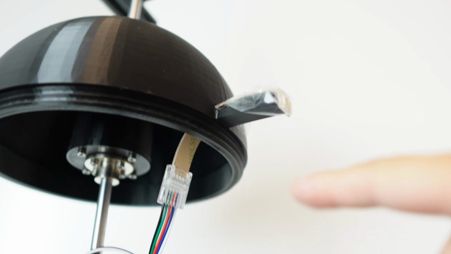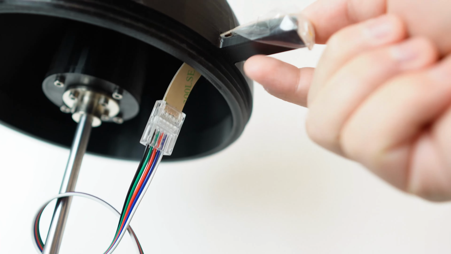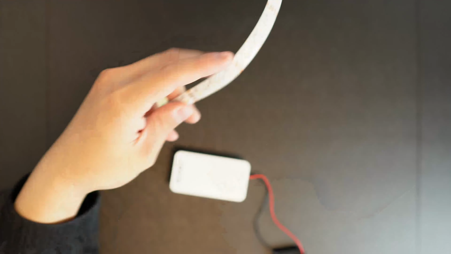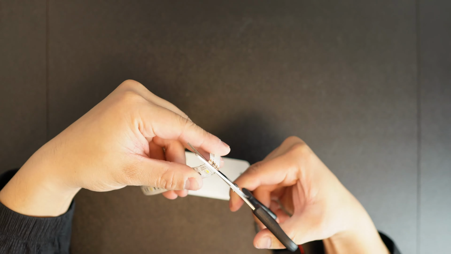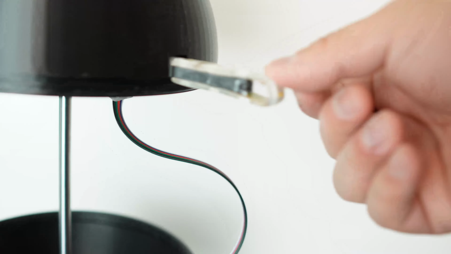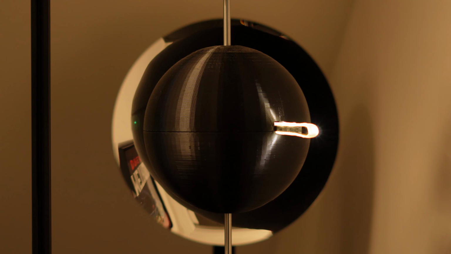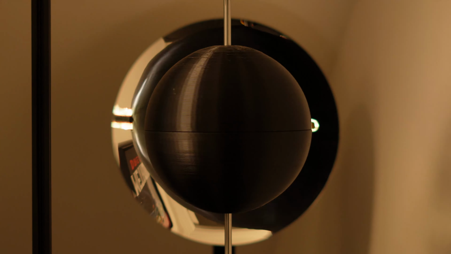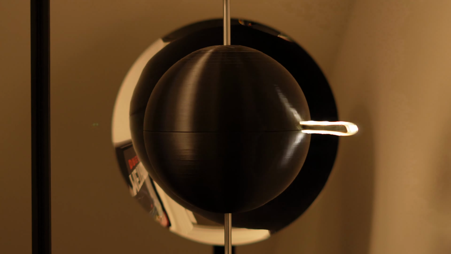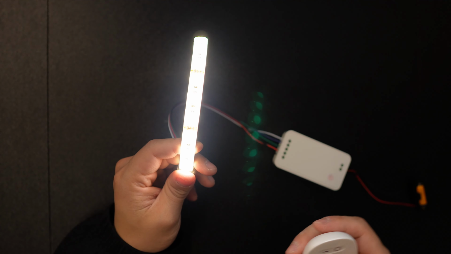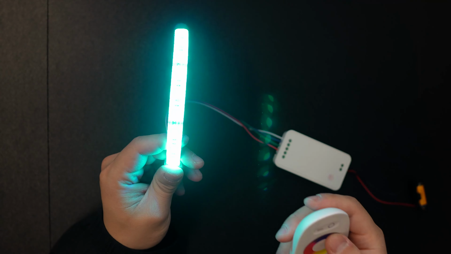I think the main problem is the LED did not cover the bottom side of the accretion disk platform. So I decided to increase the number of LEDs to make it look brighter. And the results look way better. And do you remember I have a remote that can change the color of the LED?